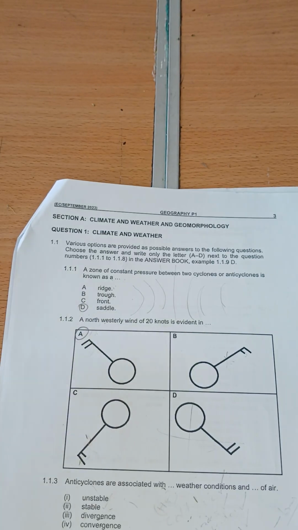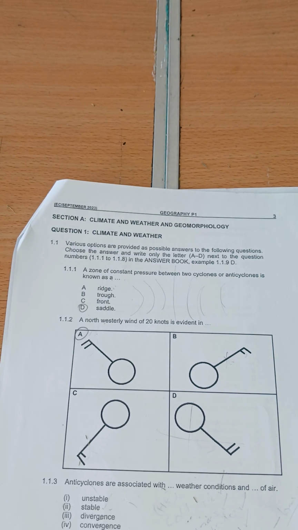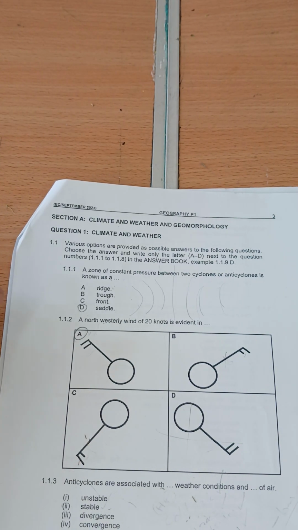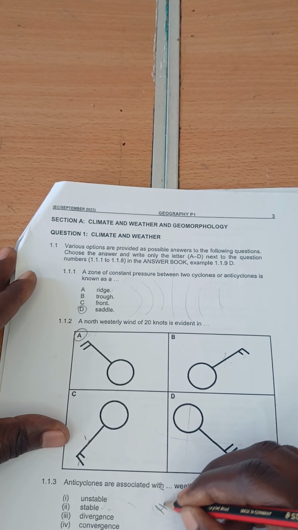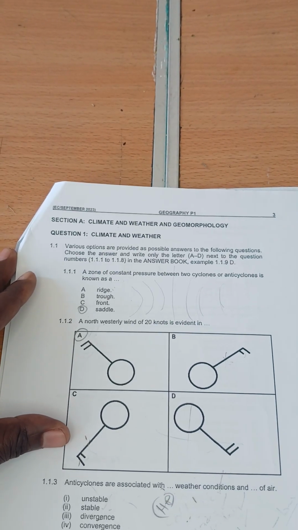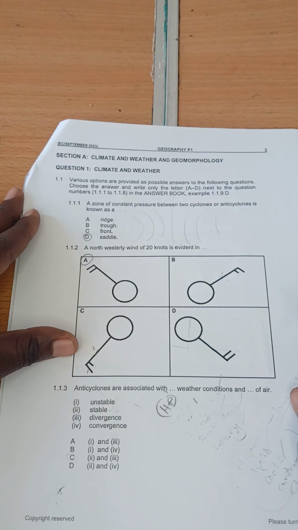Okay, anticyclones are associated with, that is your number 1.1.3. Anticyclones are associated with, of course, what we have. Anticyclone, we need to know what an anticyclone is. An anticyclone is a high pressure system. I'll say HP. It's a high pressure system. What is it associated with?